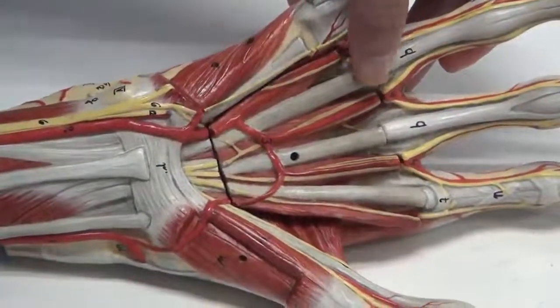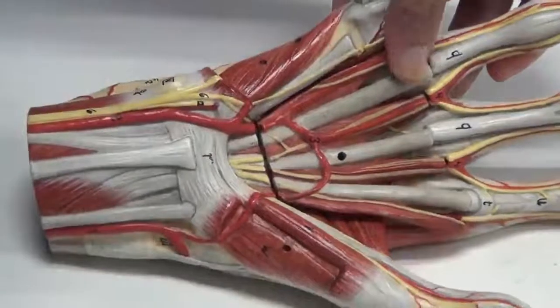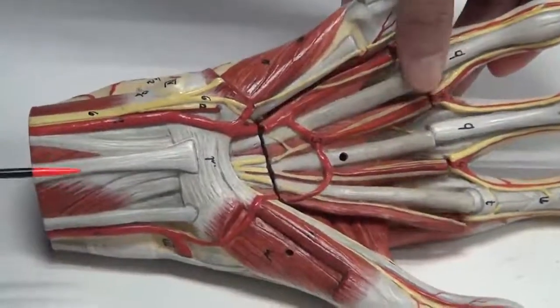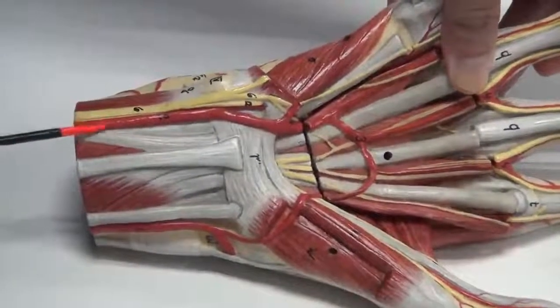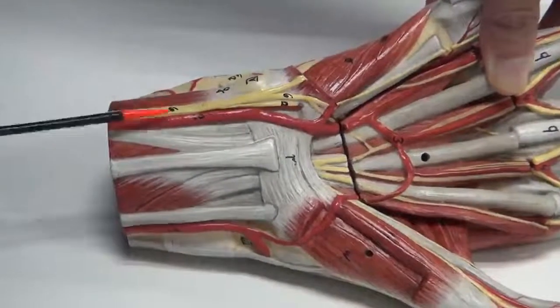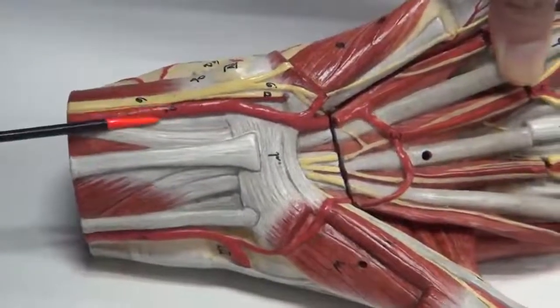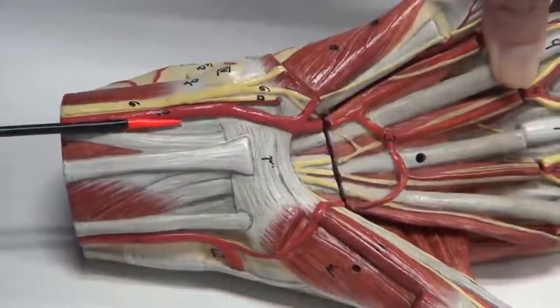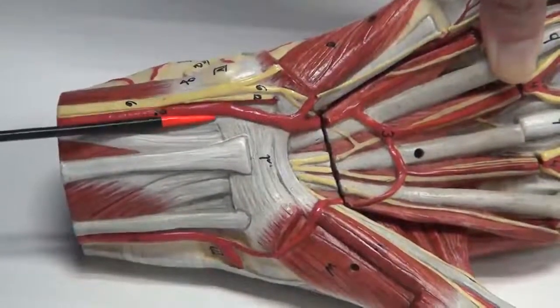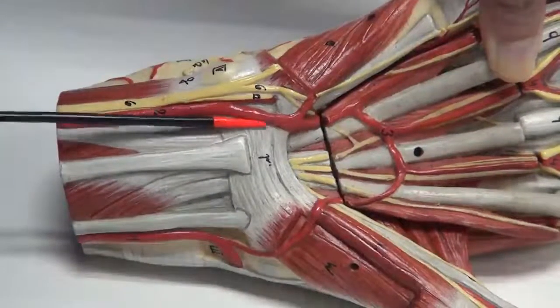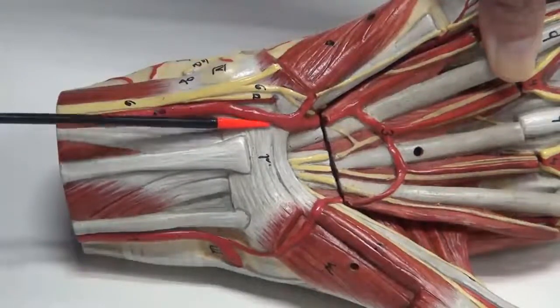Okay, now let's have a look at the arteries. Let's start with the ulnar artery here. You can see the ulnar artery descending on the medial side of the distal forearm, and it will pass superficial to the flexor retinaculum.